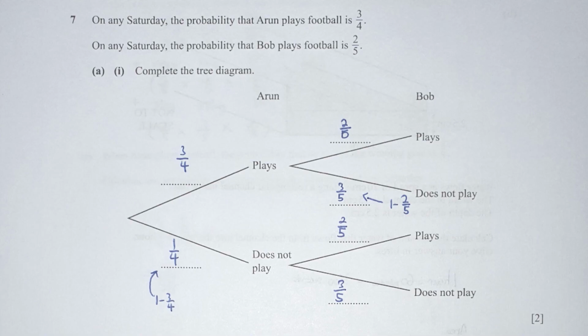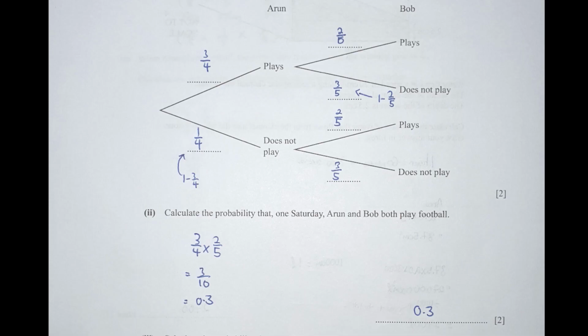As for question 7, Arun's probability of playing football is 3/4, which means the probability that he doesn't play will be 1 minus 3/4, which is 1/4. For Bob, the probability of playing is 2/5, and of not playing is 1 minus 2/5, which is 3/5. So calculate the probability that on one Saturday, Arun and Bob both play football. So 3/4 times 2/5 is 3/10, which is 0.3.